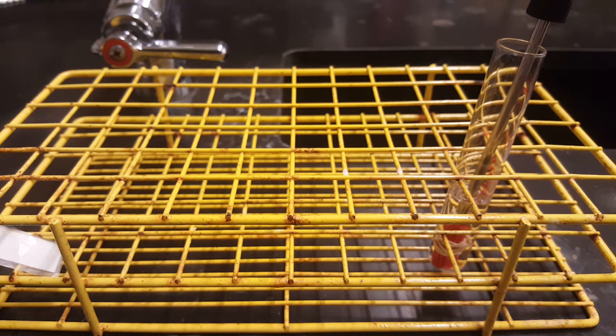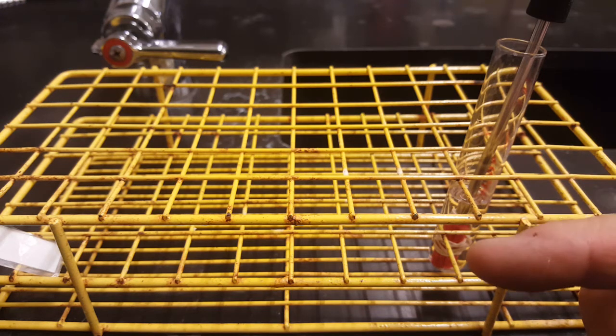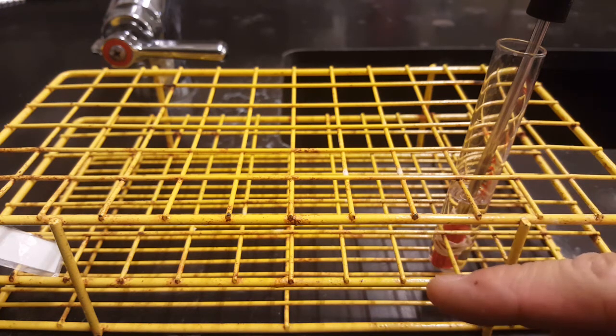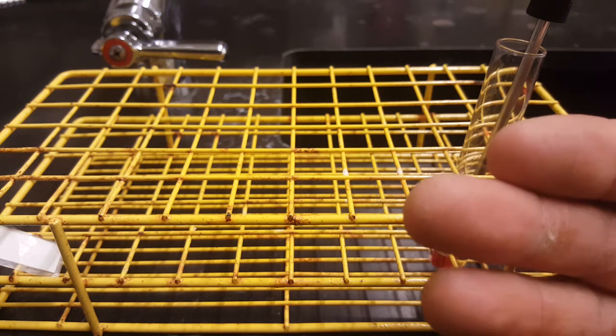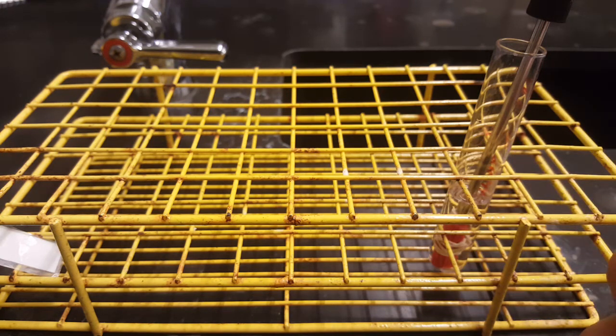Since you'll be collecting data on your LabQuest, soak your piece of paper and then write down, this is your run 1. Run 1 is whatever alcohol you chose. In my case, it's ethanol. Leave the paper in there for a minute to soak in as much ethanol as possible.